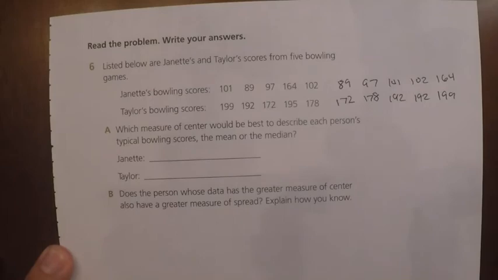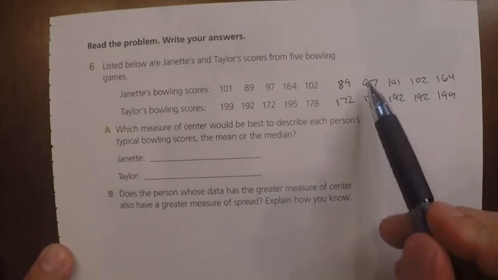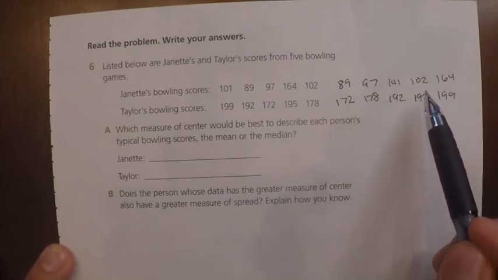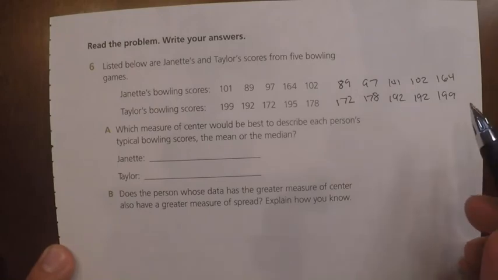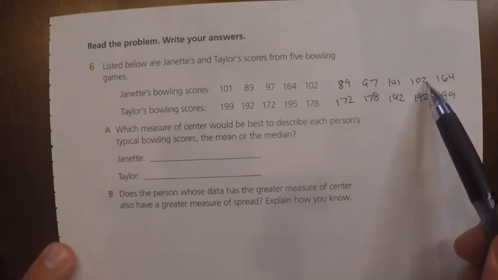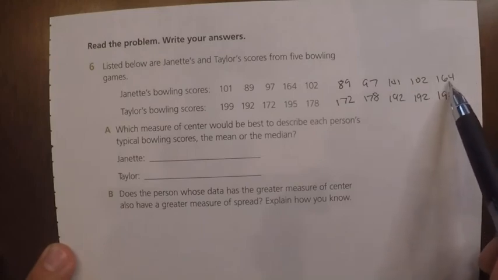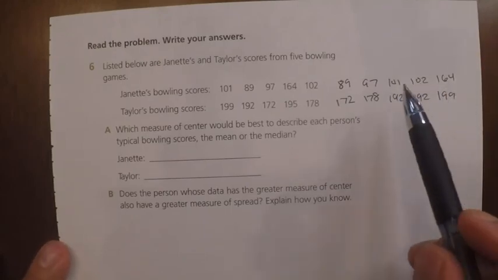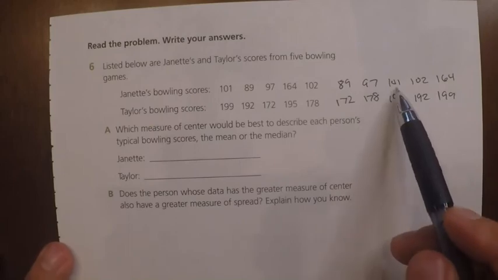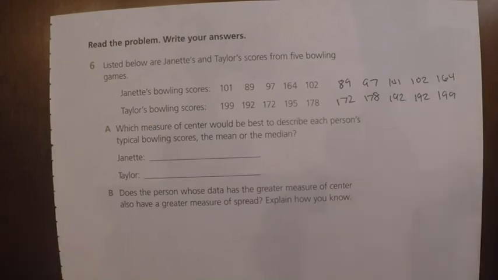If we're looking at Janet's scores here, they're generally all pretty close together, right? There's a pretty even spread here. When we talk about the mean, this outlier of 164 is going to make the mean a much higher number than what her scores actually are.